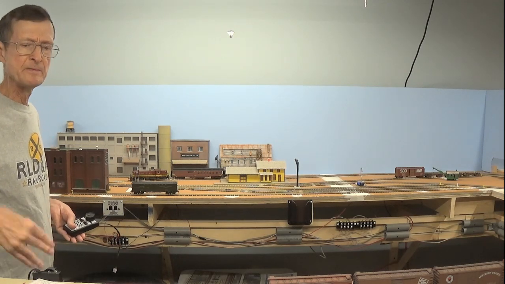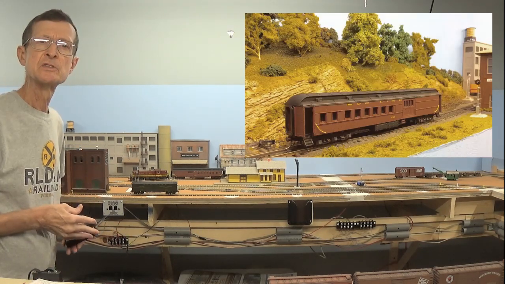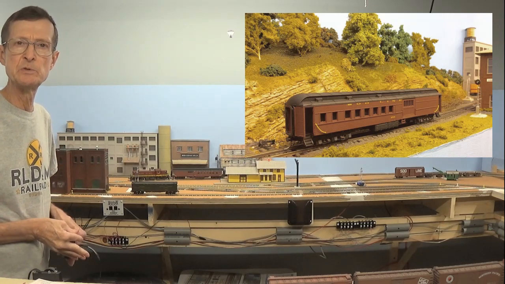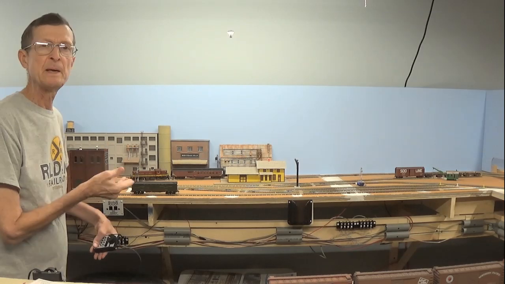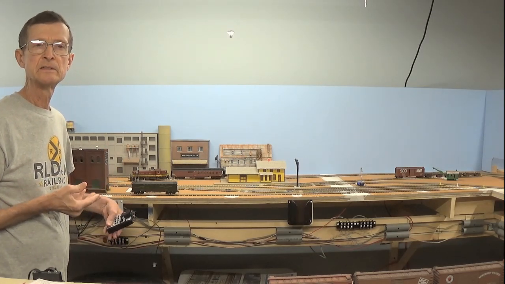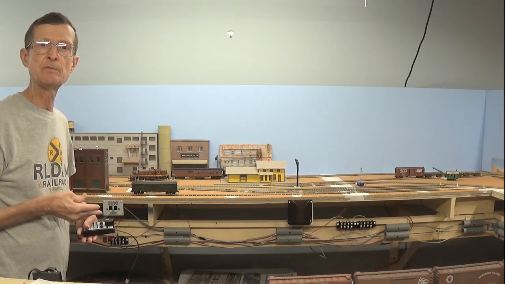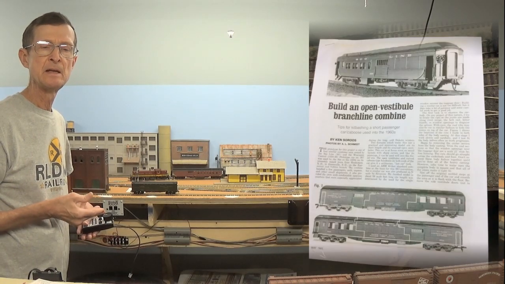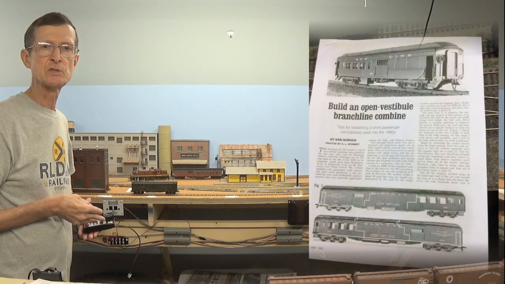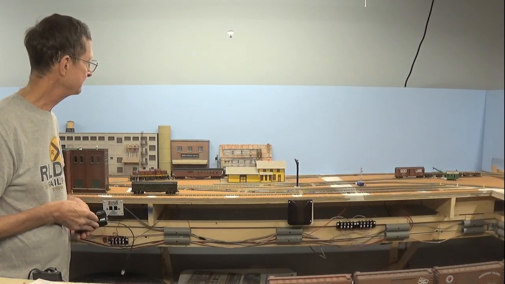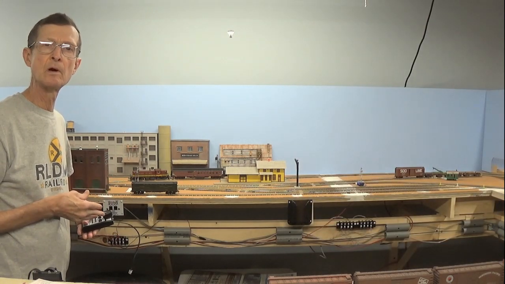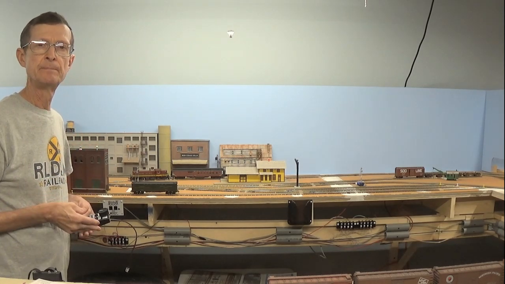This is an open vestibule combine similar to the ones that the Sioux Line used on its low traffic lines. It's based on an article that appeared in 1984 in Model Railroader magazine by my friend Ken Soros. And a few years back I dug out the article and I thought, geez, I could use one of these for my branch line train.